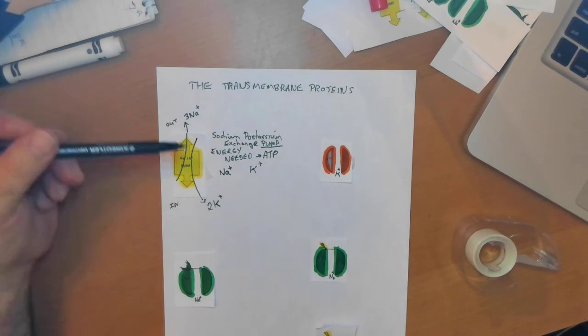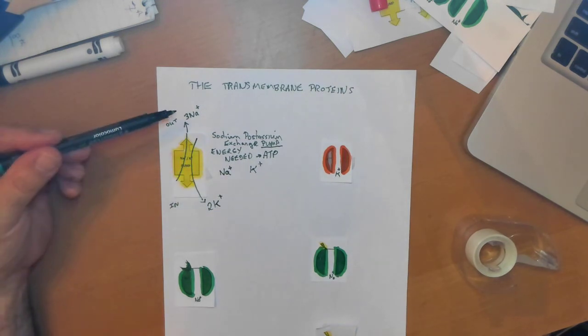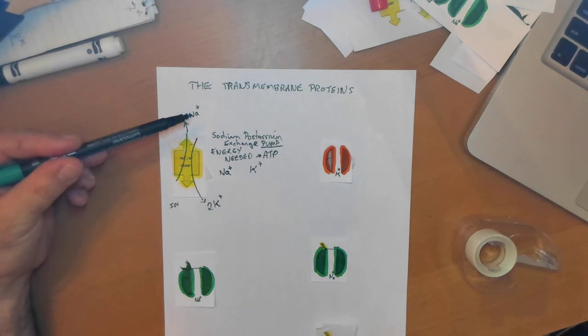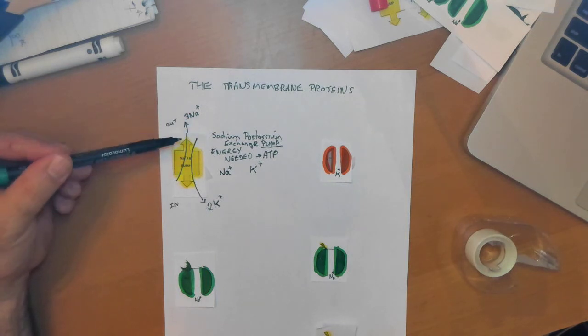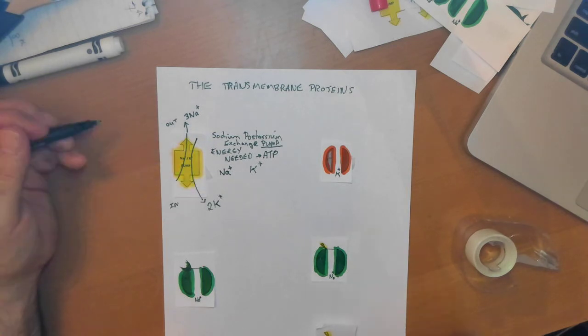So as it's running, using energy, it's going to put more sodium outside the cell and more potassium inside the cell. And also it's going to increase the amount of positive charge outside the cell, because whenever it's running, it's bringing 3 sodiums out for only 2 potassiums in. So this is a pump. This is active transport.